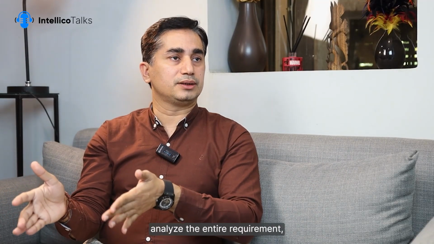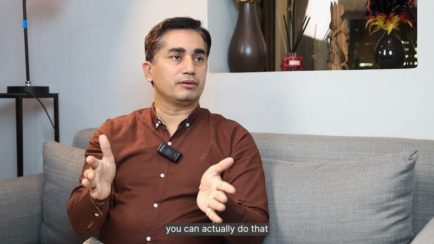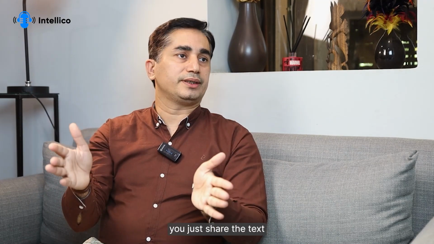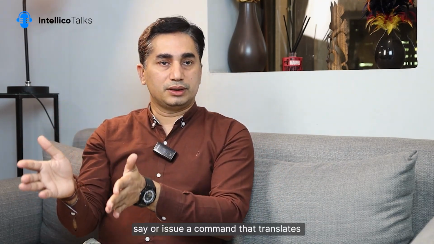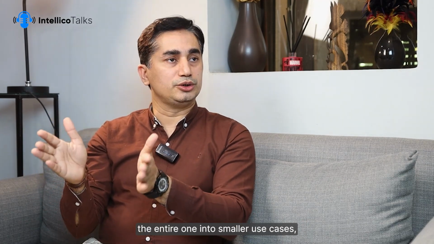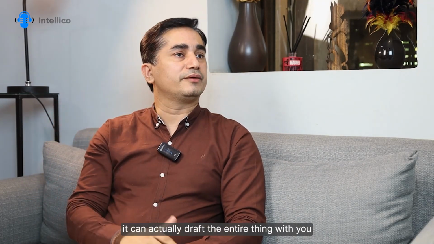It actually takes weeks to analyze the entire requirement, but with the power of AI, you can do that within minutes. You just share the entire requirement text and issue a command to translate it into smaller use cases, flows and alternate flows. It can actually drop the entire thing for you.